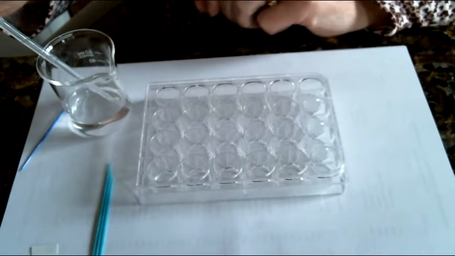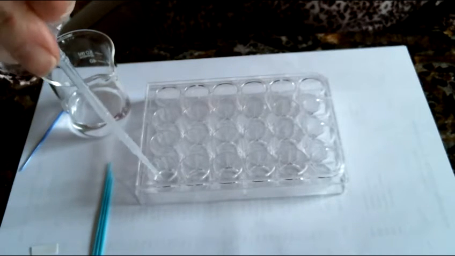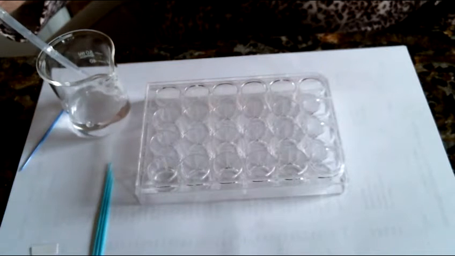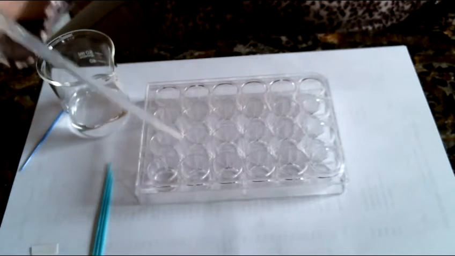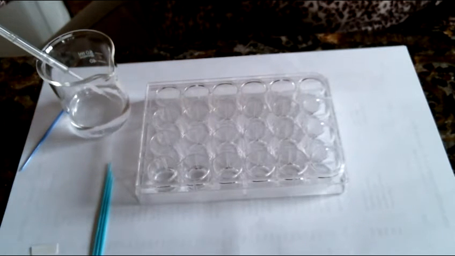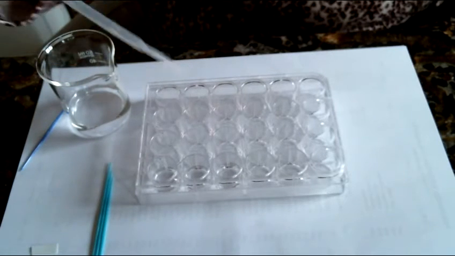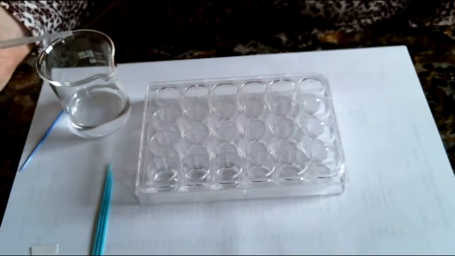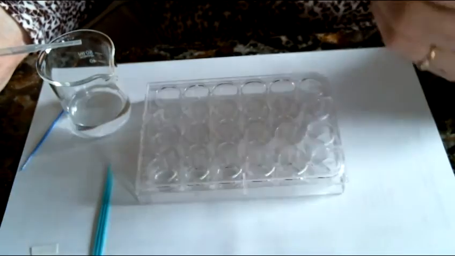Okay, we are going to use that same pipette. 1 ml into D1. 1 ml into D2, and another ml into D3. Okay, it is very important that you add exactly 1 milliliter here. This is going to be the volume of acid when we're calculating the molarity of the acid.